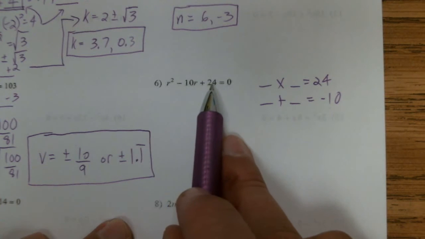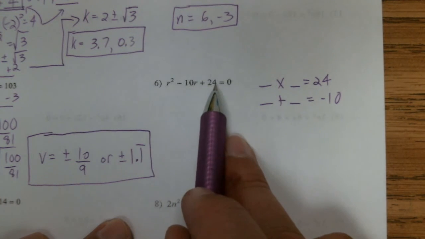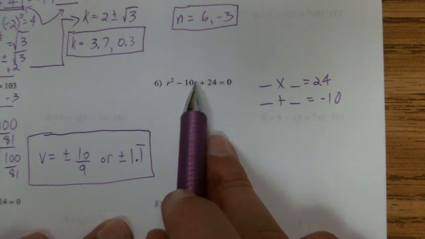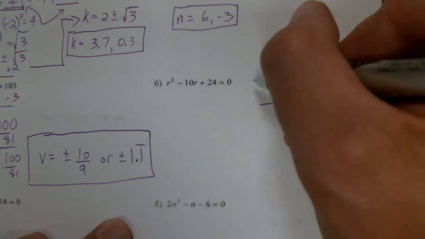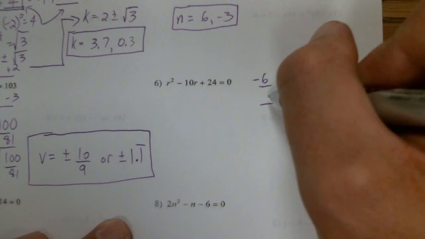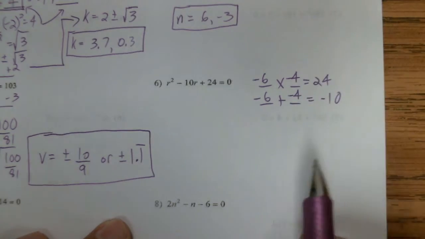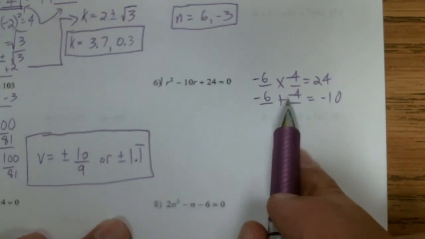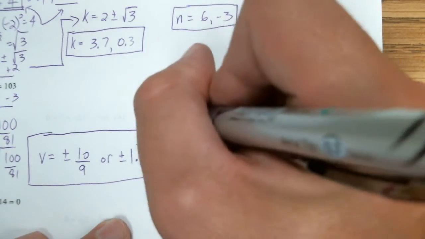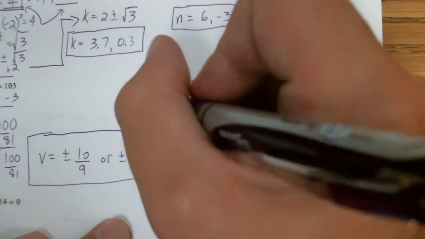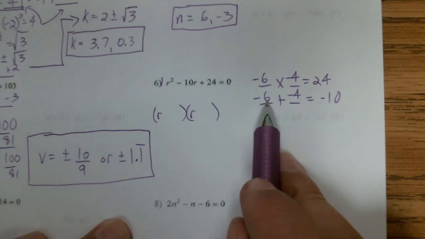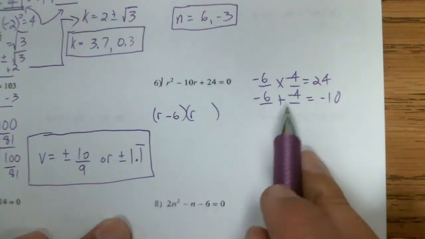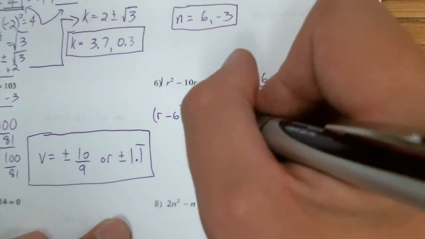Since they multiply to give you a positive 24, they both have to either be positive or they both have to be negative, and since they have to add to a negative, that means both of these have to be negative. Negative 6 and negative 4. So once again, when that's a 1, when you find these two numbers, just throw them into your two binomials. We're using r's, so I've got an r and an r, and it's just r minus 6, and the other factor is r minus 4.